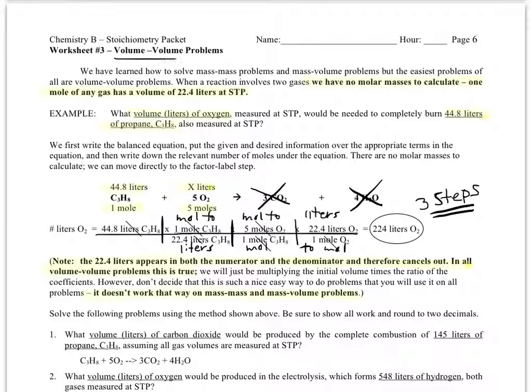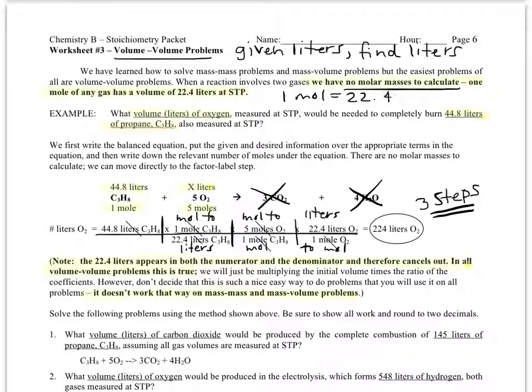Worksheet 3 is practicing volume to volume problems. So what this means, and you'll want to write this down, is that you will be given information about one compound in liters, and you will be asked to find information about another compound also in liters. So note that there are no grams here, which means that there are no molar masses to calculate. The only conversion that you are going to use on this type of problem is that 1 mole equals 22.4 liters.